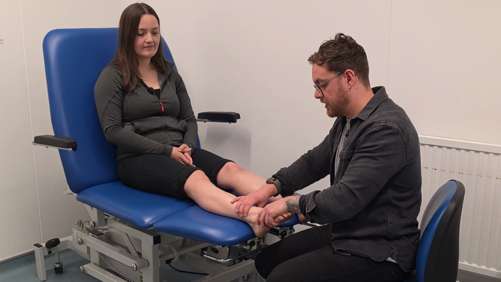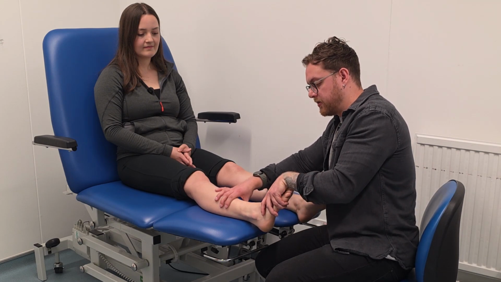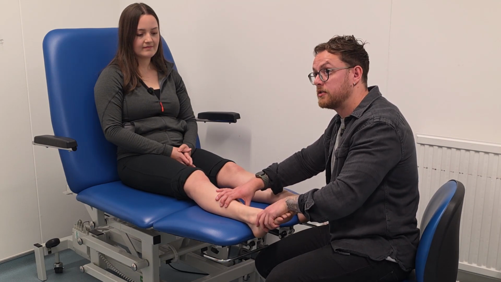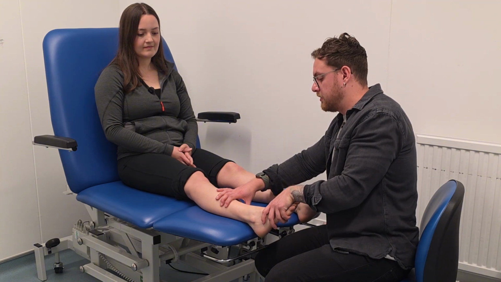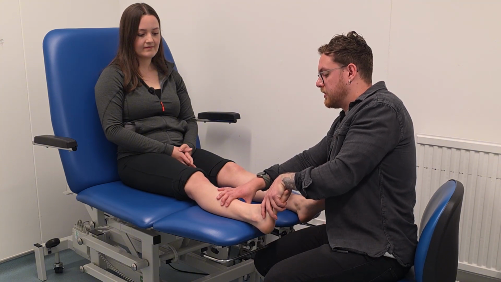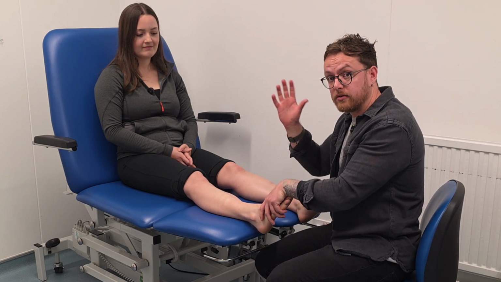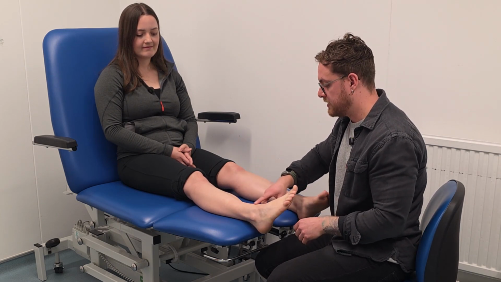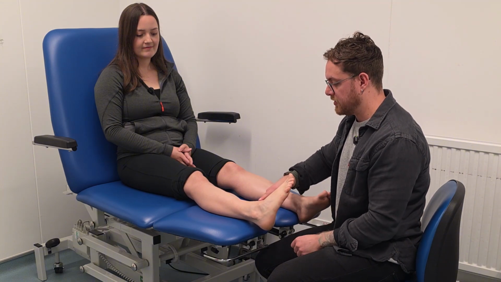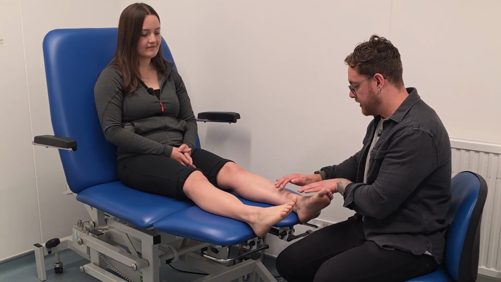So I'll typically move them through the range that I want, and then I'm going to get you to pull up against me. So pull up and in. Good. Any pain? No. And she's nice and strong as well, which you'd expect again, given how much she's running. And Tibant's a nice easy one to test because you can see nice big tendon when you do it.